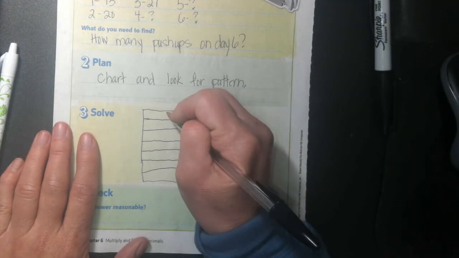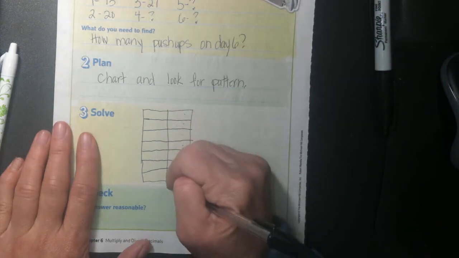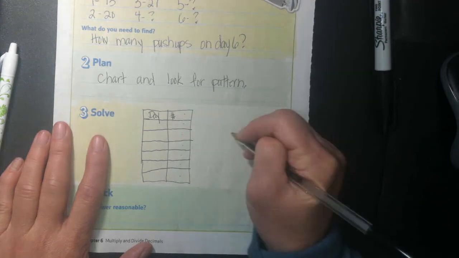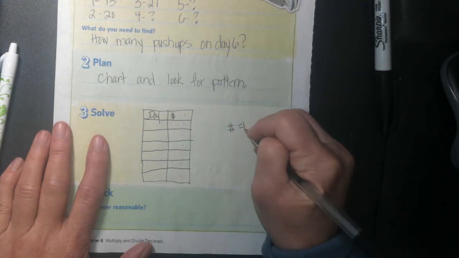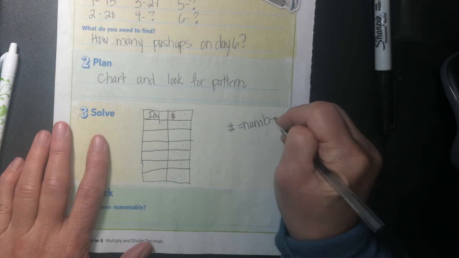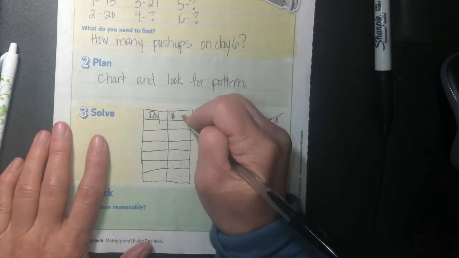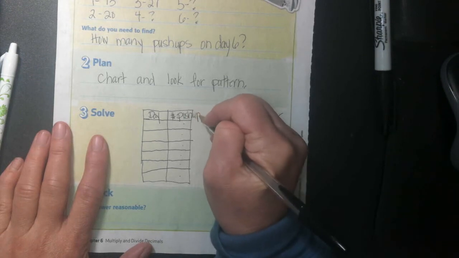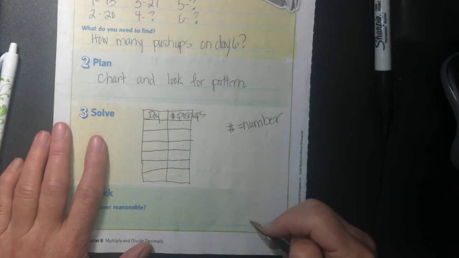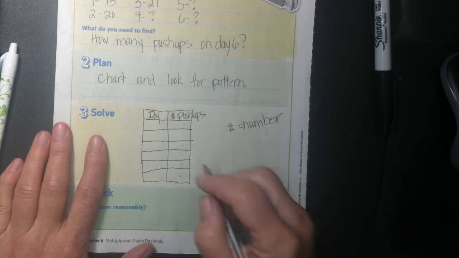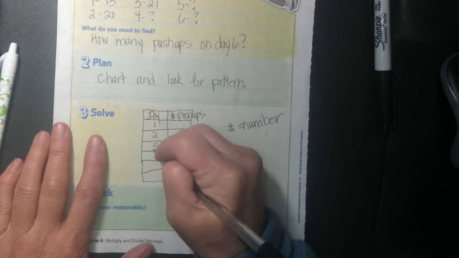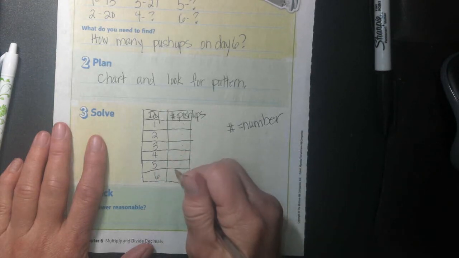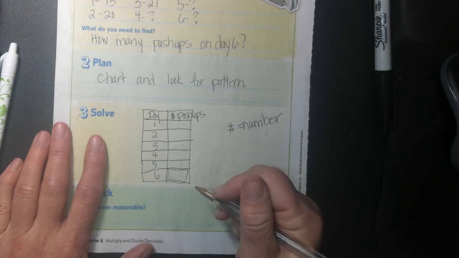I'm going to divide this up into day and number. Hopefully you know that this means number. It also means pound, hashtag, but it doesn't mean number of push-ups. I can't really fit it in my box. Could have put PU for push-ups. All right, so day 1, 2, 3, 4, 5, 6. This is what I'm looking for, day 6, right? That's going to be my answer.